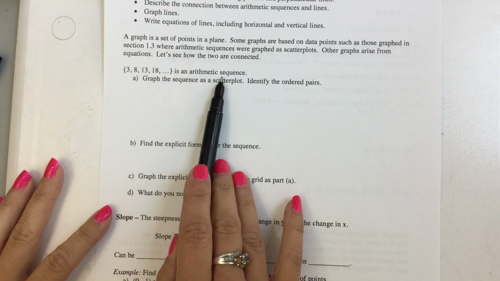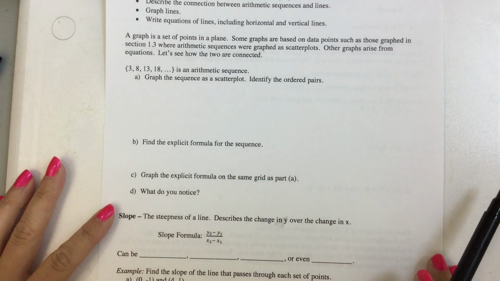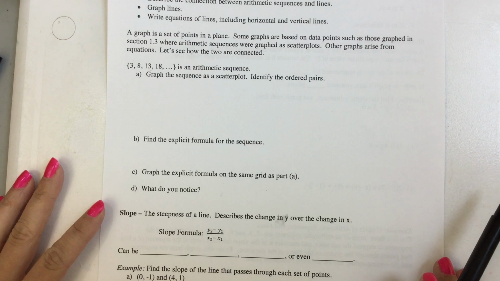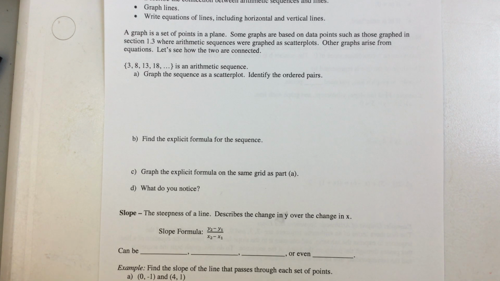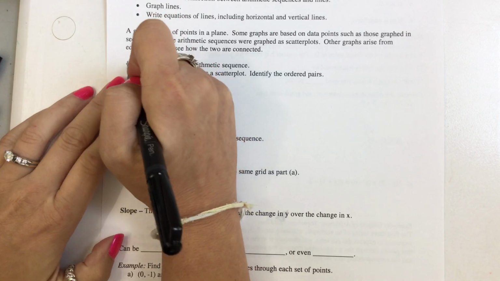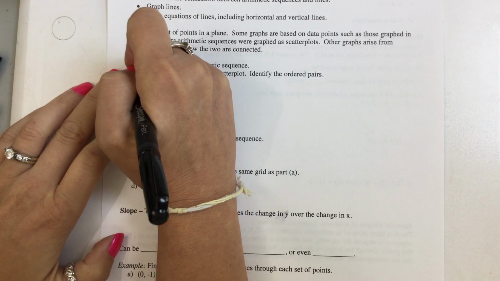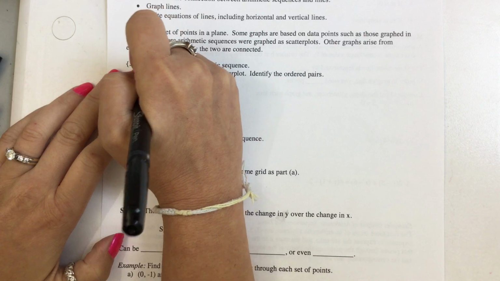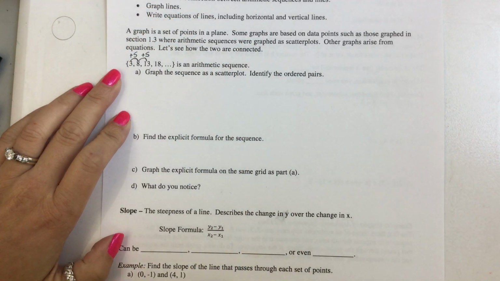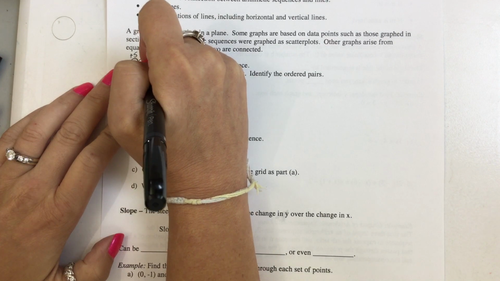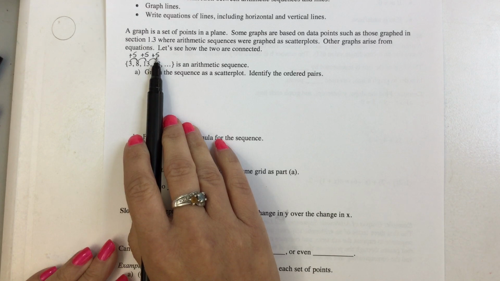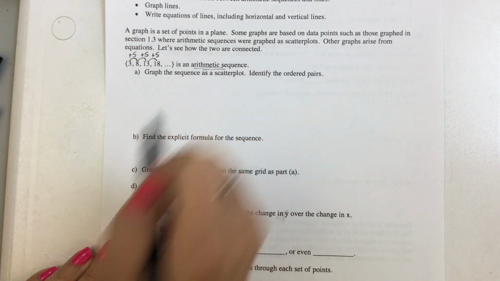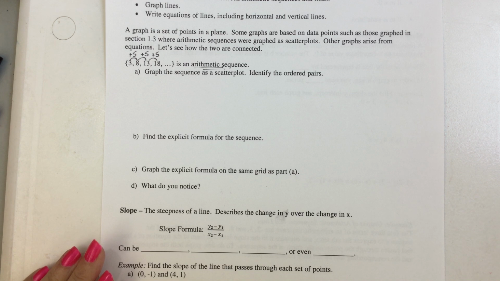Here is an arithmetic sequence like we studied in Chapter 1, Section 3. Remember, in order for it to be an arithmetic sequence, going from one term to the next, you need to add or subtract the same number. So let's check this out. To go from a 3 to an 8, I need to add 5 units. To go from an 8 to a 13, I need to add 5 units. To go from a 13 to an 18, I need to add 5 units. Because each time I was adding the same number, that's why this sequence is an arithmetic sequence.